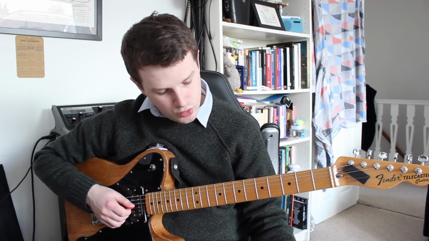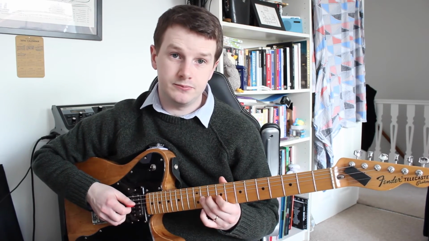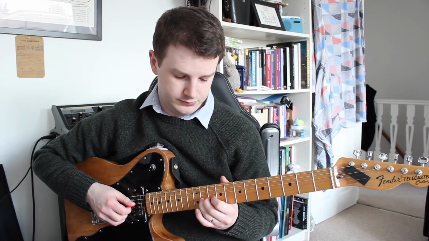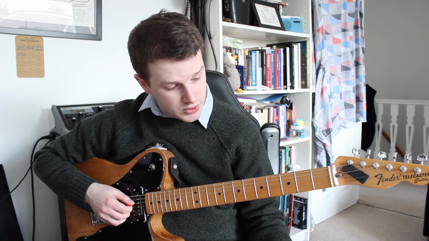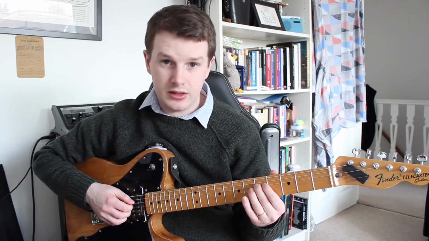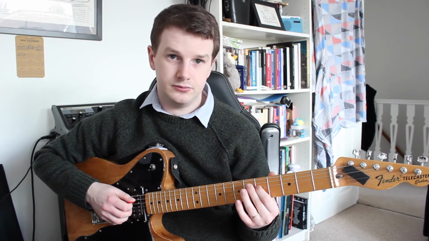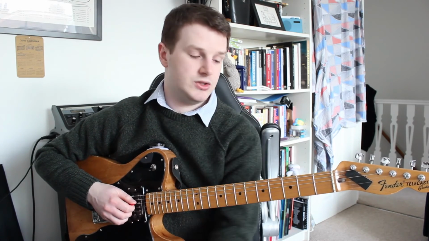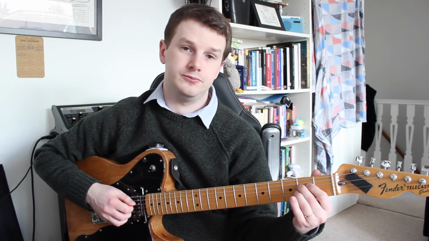Number 3 will be 11th fret on the G string. Number 4 will be 5th fret on the D string. And our very last one will be 2nd fret on the D string.